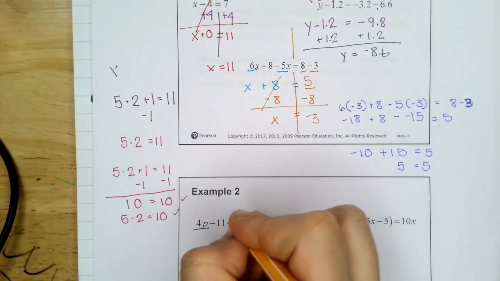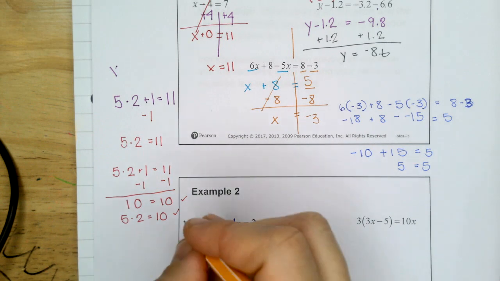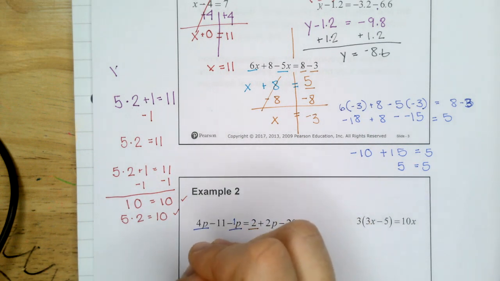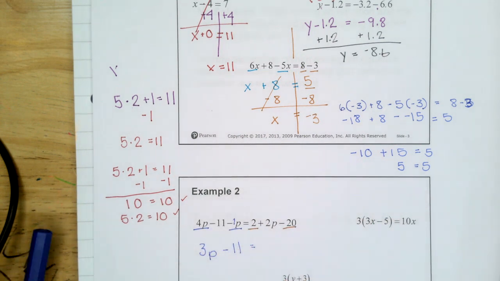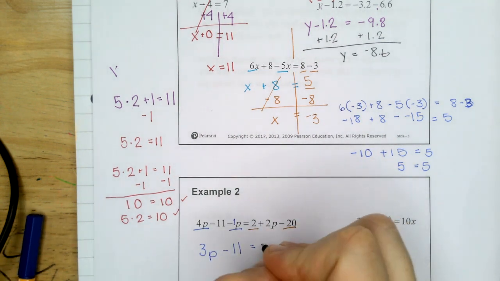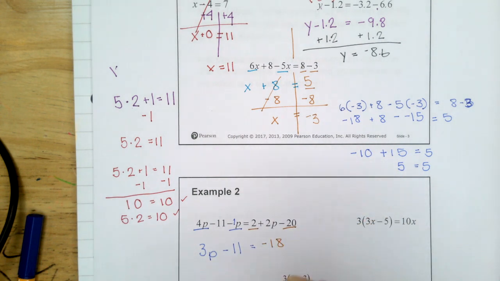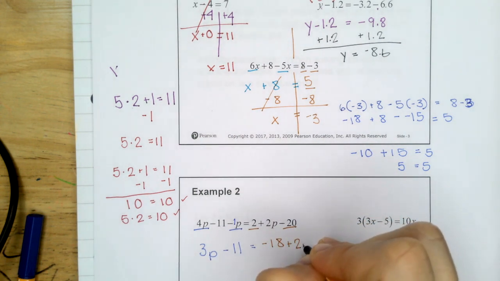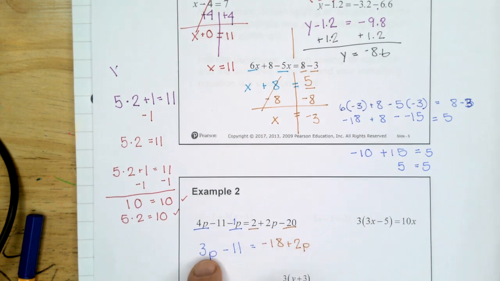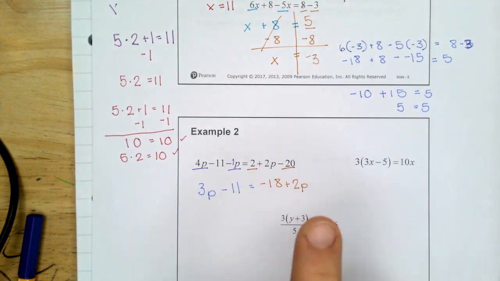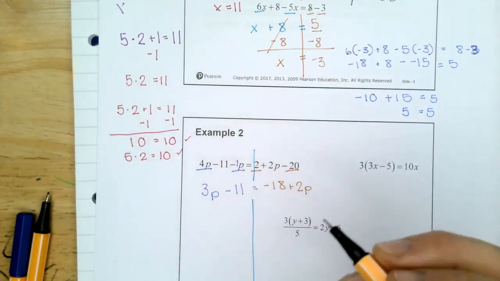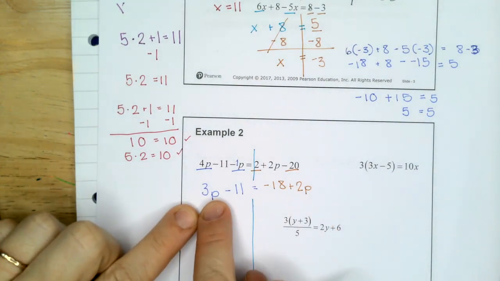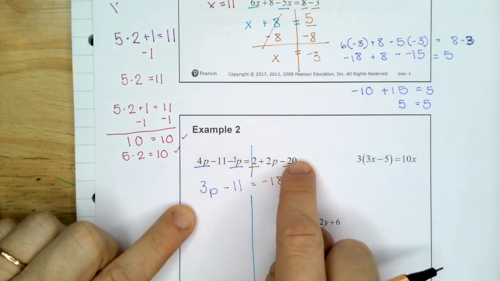4p minus p, which is the same as 1p. 4p minus 1p is 3p. Bring down that negative 11. 2 minus 20 is a negative 18 plus 2p. Now I have p's on both sides. You can decide. Do you want, remember this is a wall, do you want to move this p over, these 2 over here, or these 3 over here?